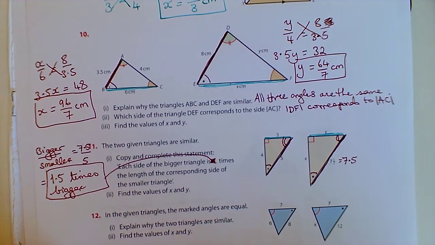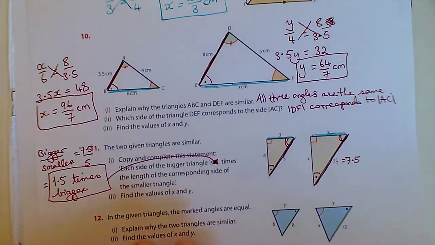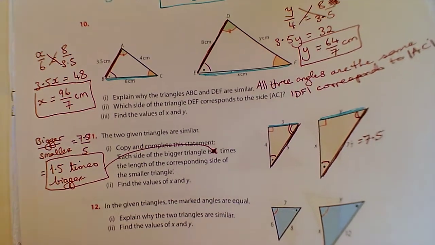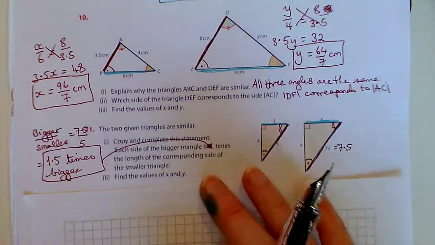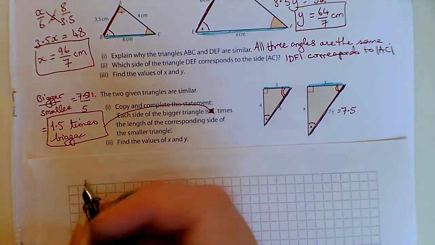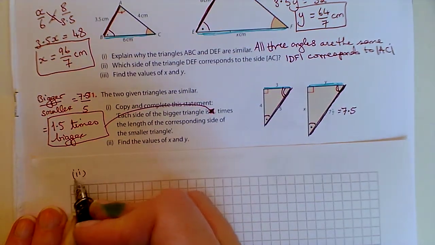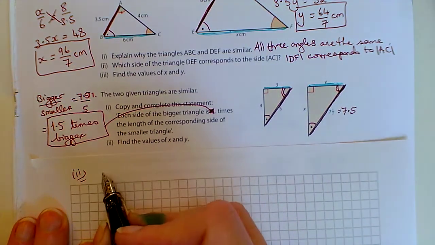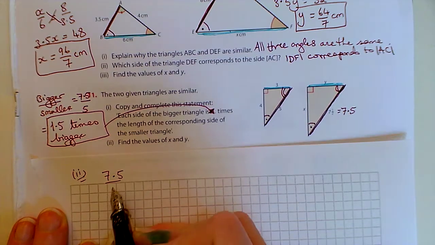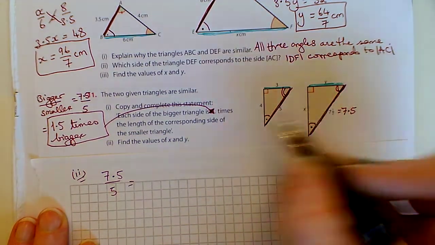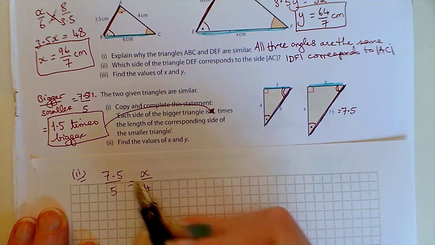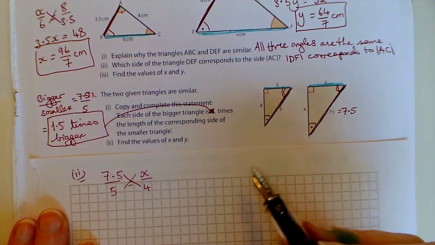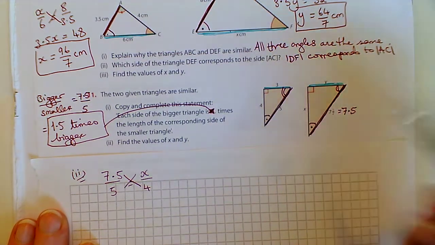And then they ask us to find the values of x and y. So let me just get some paper to do this calculation. So finding the values of x and y, part 2. I'm going to use my 7.5 over 5 is equal to x over 4. And I cross multiply. Now there's other ways of doing this as well. You could use the 1.5. You could say, oh, it's 4 by 1.5.